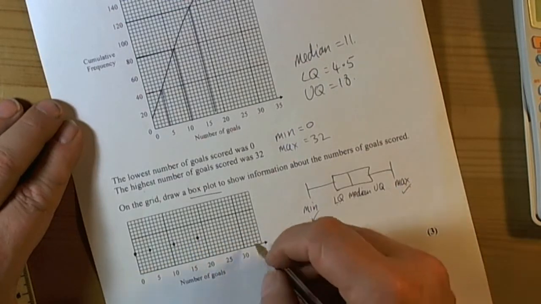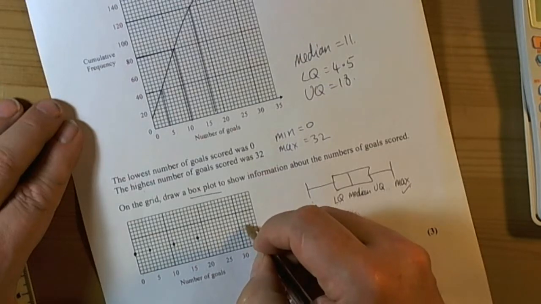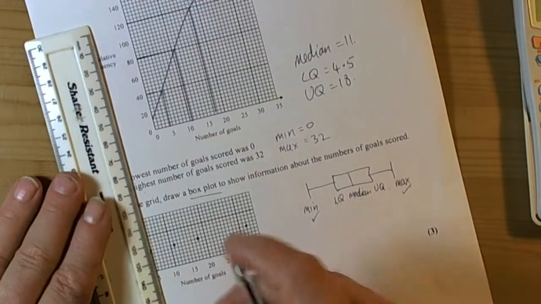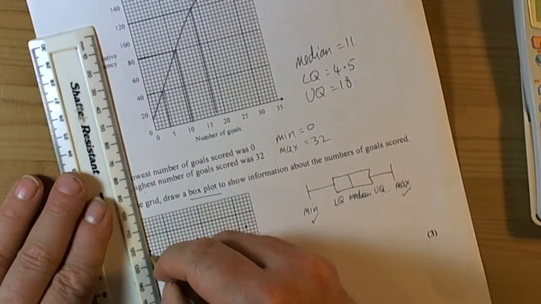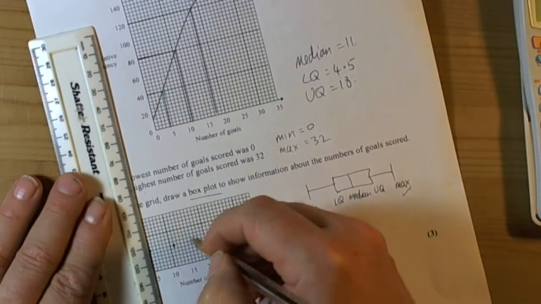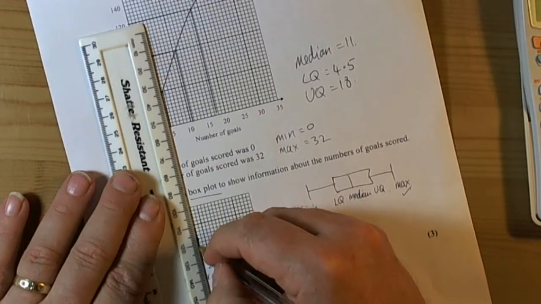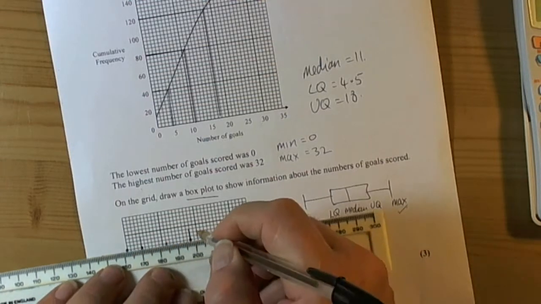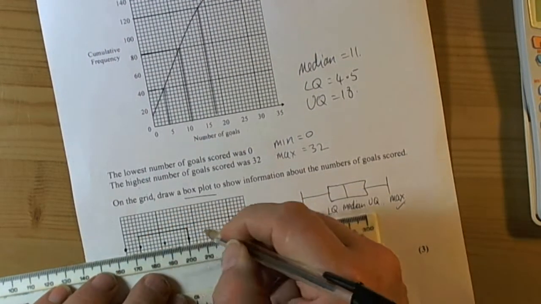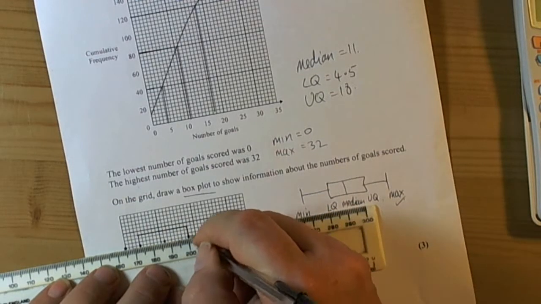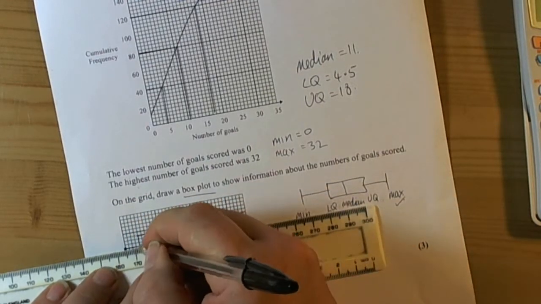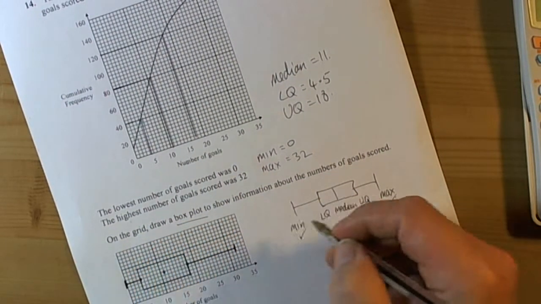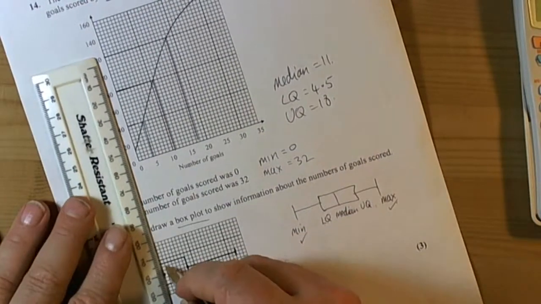And the maximum value we were told was 32. So we got 30, 31, 32. So again, we should use our ruler. Again, it's not critical how tall the boxes are, but just a reasonable size. And the whiskers, and then the maximum and minimum values, just get the little tail end, and of course we've got to remember to plot the median.